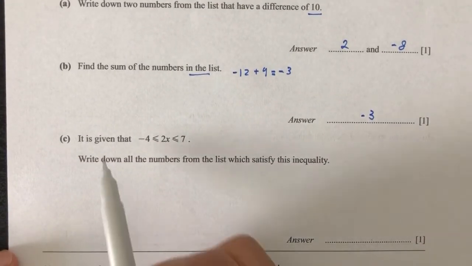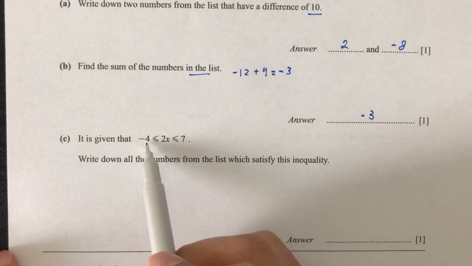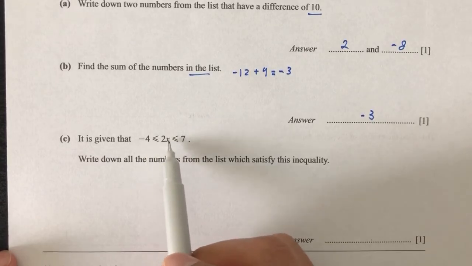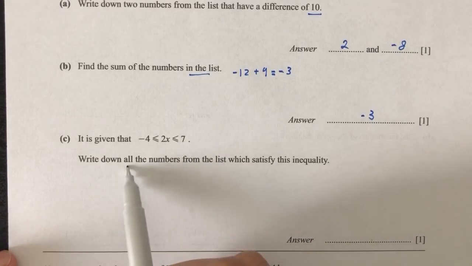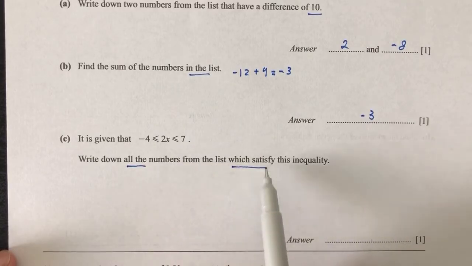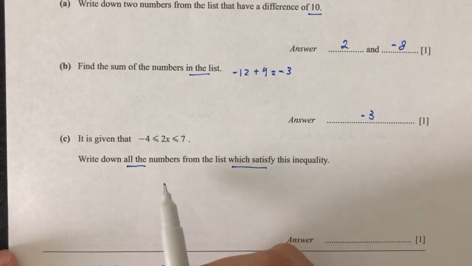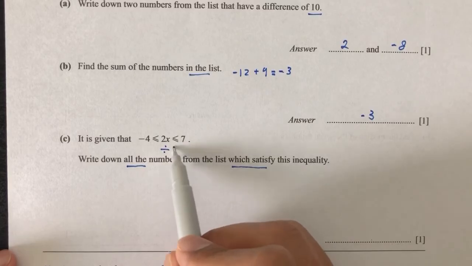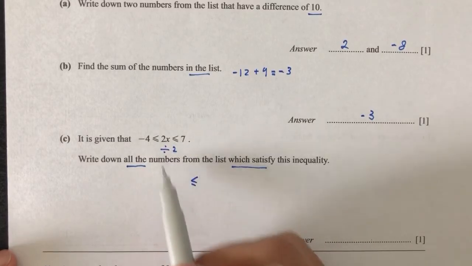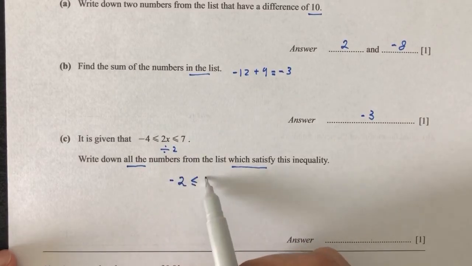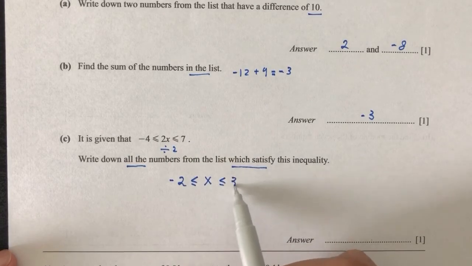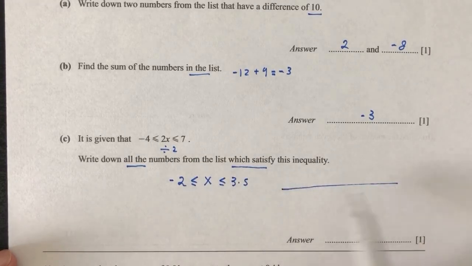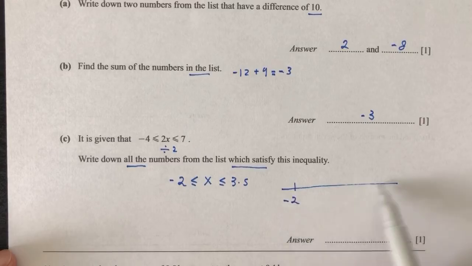Part C, it is given that -4 is less than or equal to 2x, less than or equal to 7. Write down all the numbers from the list that satisfy the inequality. So let's first find the value of x. We have to divide by 2 everywhere. So -4 divided by 2 is -2. x, that will be 3.5. So the value of x is between -2.